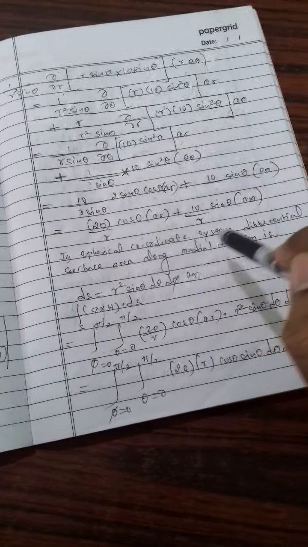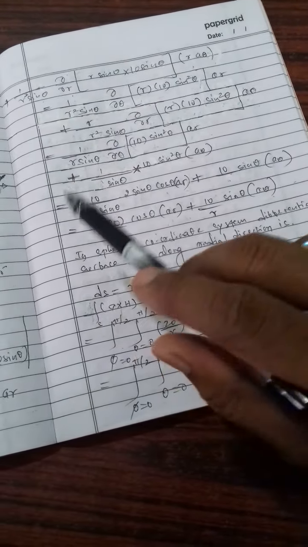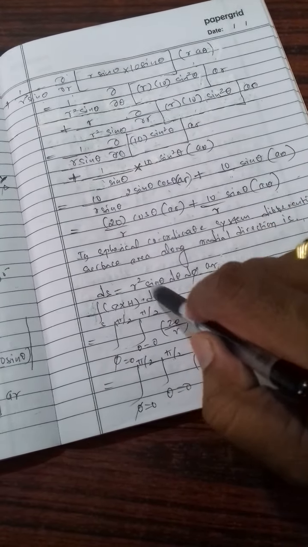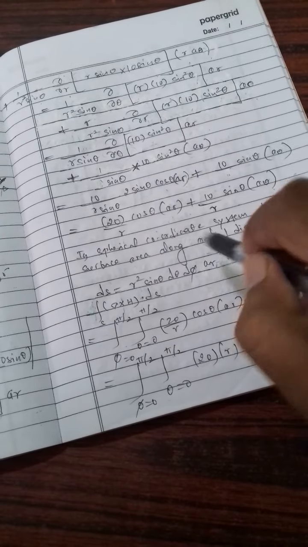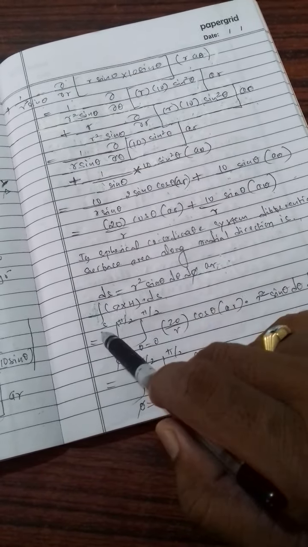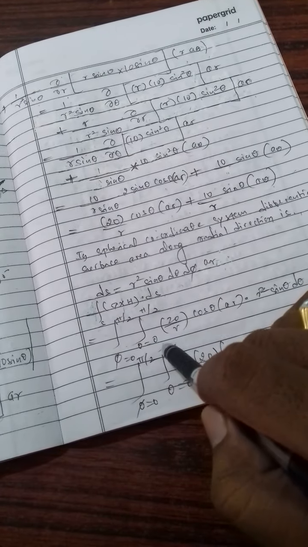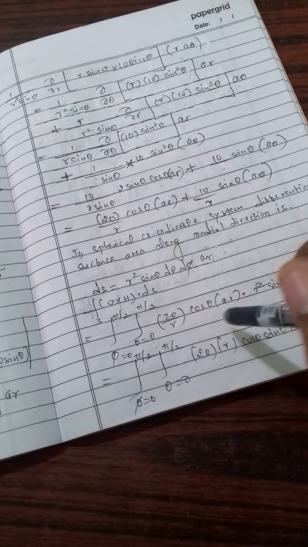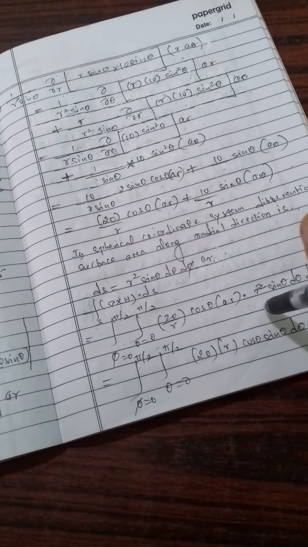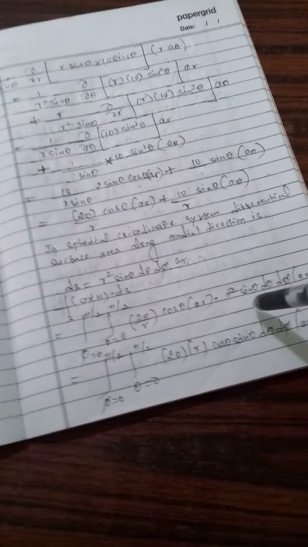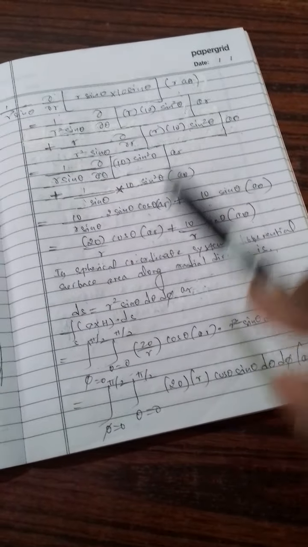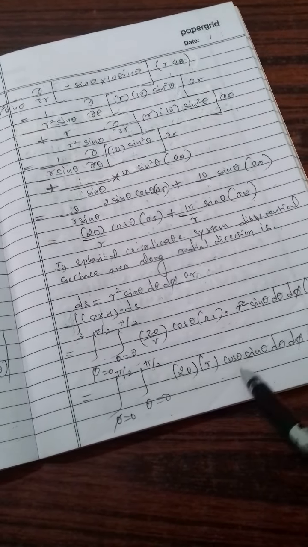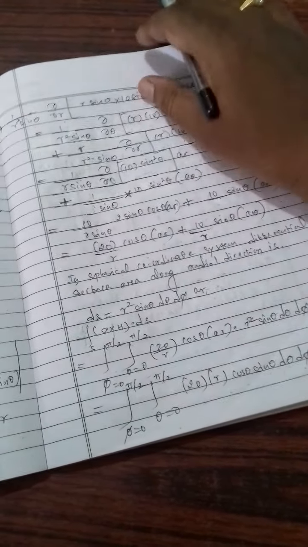In a spherical coordinate system, the differential surface area along the radial direction is ds equals r square sin theta d theta d phi a_r, so that the integral over S of del cross H dot ds is the integral with theta from 0 to pi by 2 and phi from 0 to pi by 2 of 20 by r cos theta a_r dot r square sin theta d theta d phi a_r, which is the integral of 20 r cos theta sin theta d theta d phi.